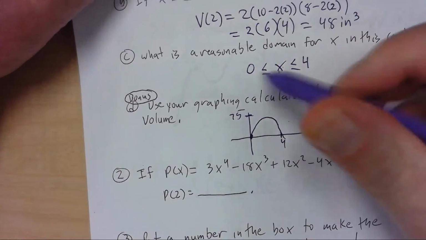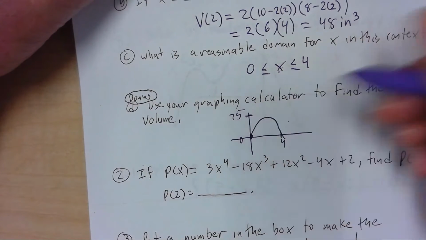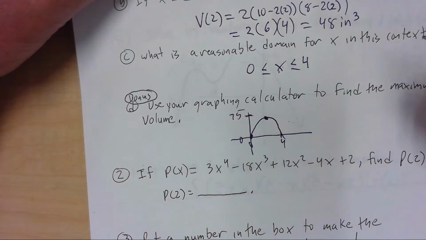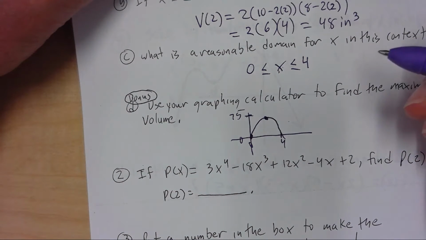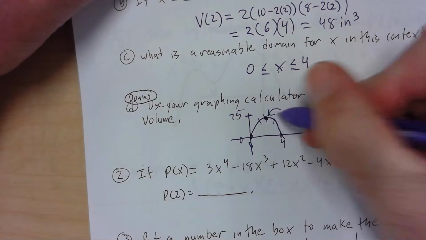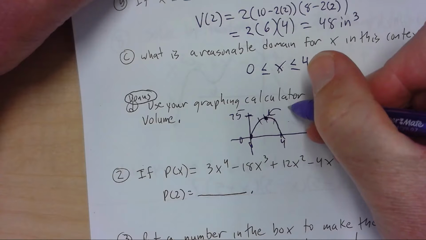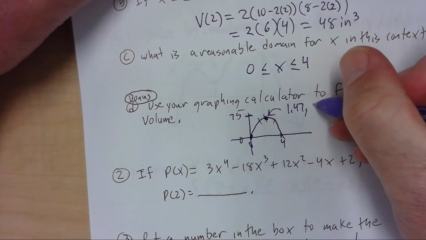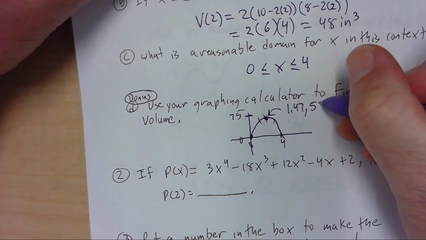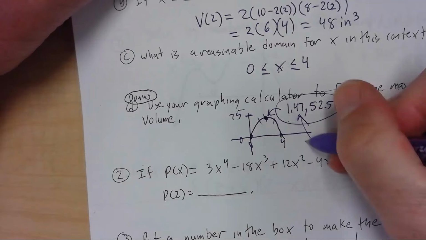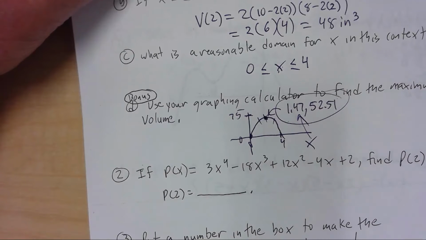So if you go from 0 to 75 in the Y direction and 0 to 4 in the X direction, and then you're looking for that relative maximum, that highest point there. And you do the left, right, and then guess, and that highest point turns out to be really close to 1.47, comma, 52.51. So the first number is the X, that's the amount that you cut out. So if you cut out slightly less than 1.5 inches, you're going to get really close.